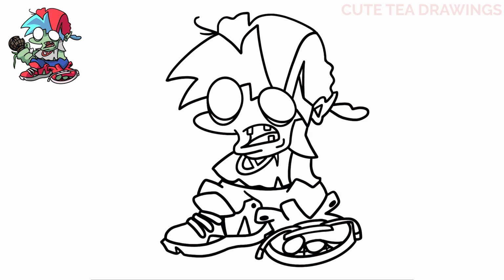And lastly, let's draw the hand and arm on the left holding the microphone. Starting next to the pants, we're going to draw 3 fingers up on an angle. And then we're going to close off the hand with 3 bumps going down, meeting the shoe.